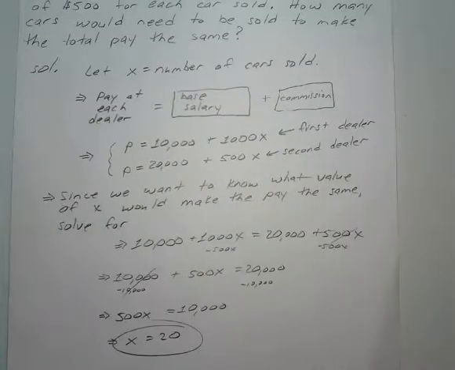Alright, so hopefully this made sense, because there are plenty of different types of story problems. So the most I can do is show you an approach. I can't do an example of every story problem you'll ever run across, but hopefully this approach makes sense to you.